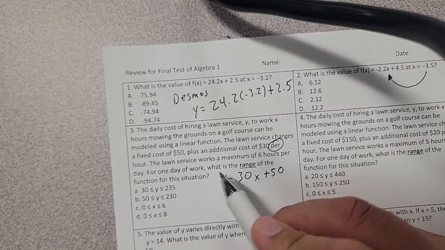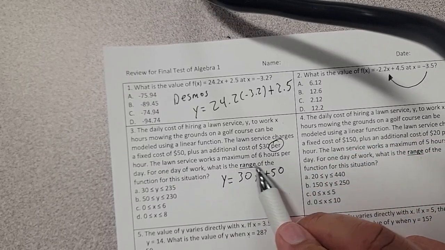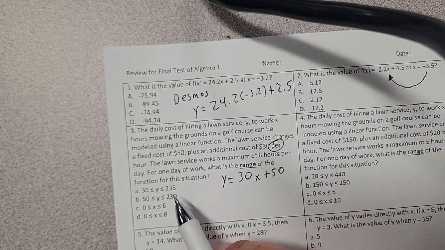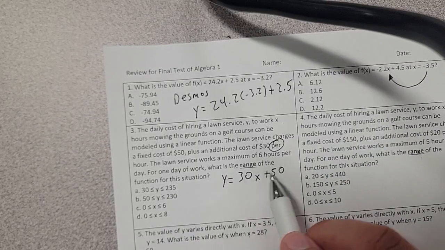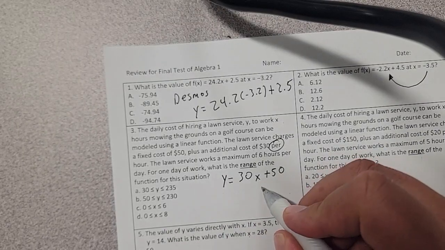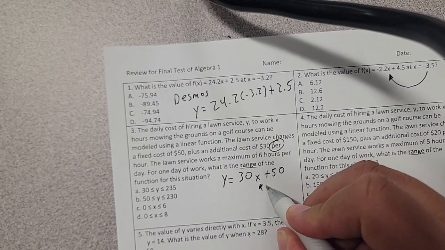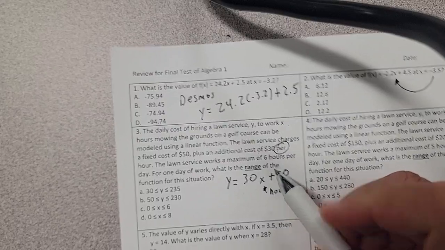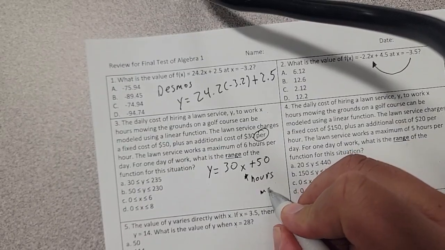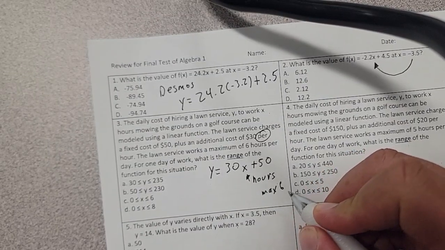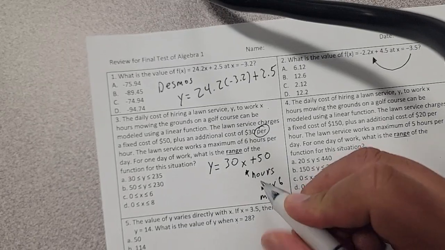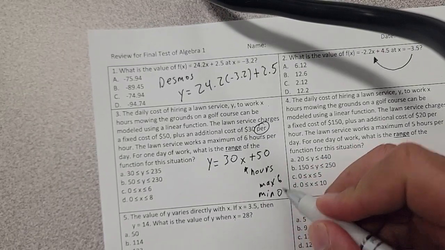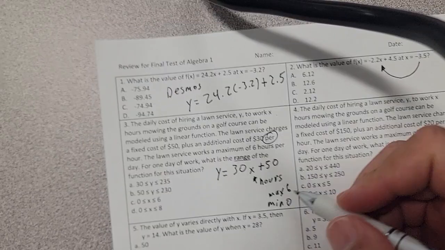Now it says the lawn service works a maximum of 6 hours per day. For a day of work, what is the range? All right, so now remember, my domain is the x. This is the hours. It says that they work a maximum of 6. So my max is 6 hours. And the minimum, guys, you can work 0 hours. That's like the minimum. And the maximum is 6 hours.